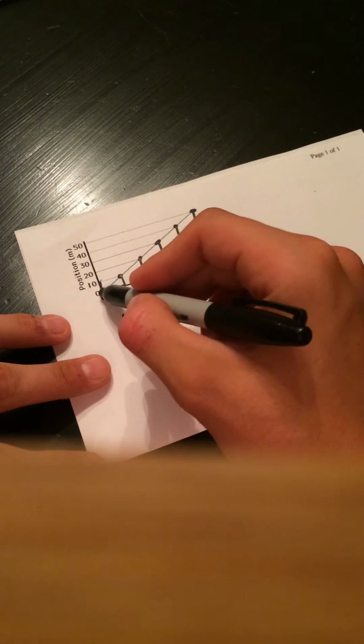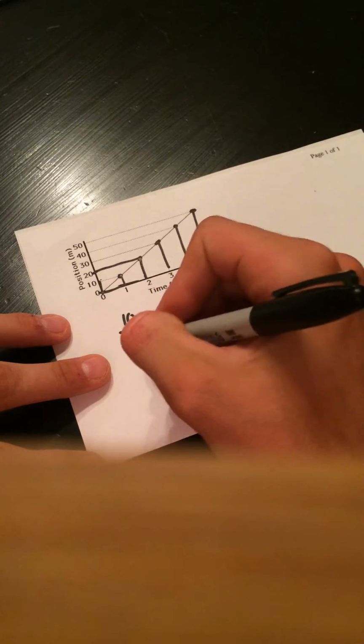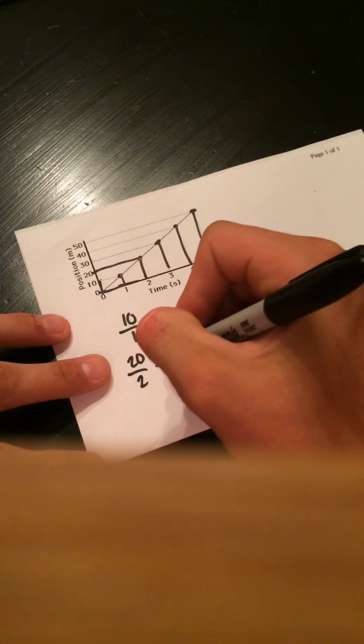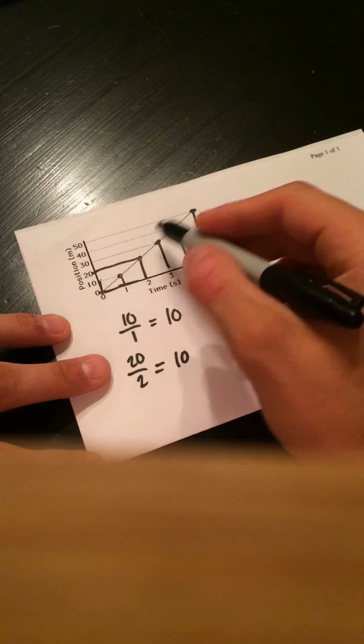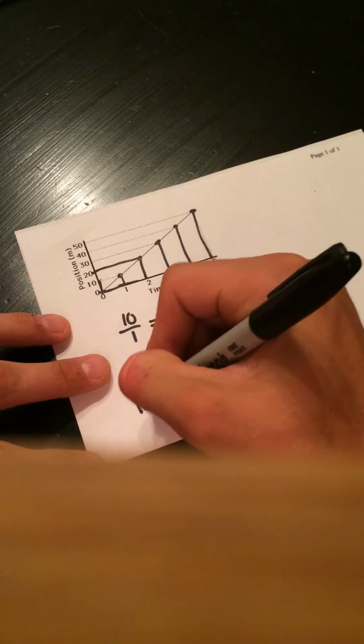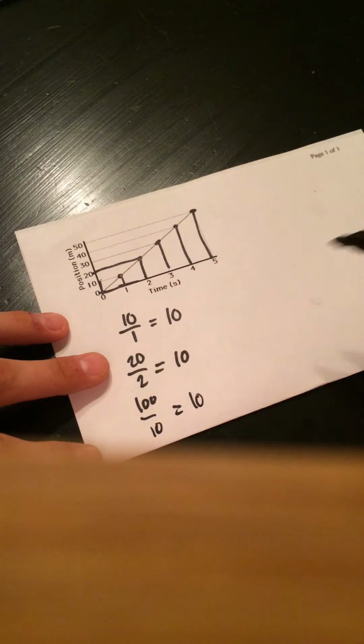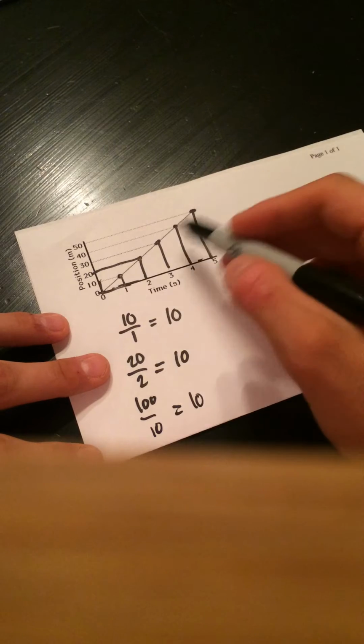And then you do it again. If you wanted to find it exactly at 20, you do 20 over 2, which is the exact same thing, and you'd get 10. But because this is linear, it's easy because you can even go to the furthest point. You can go to 100, and you'd still get 100 over 10 equals 10, if you just kept going out this way because it's linear.